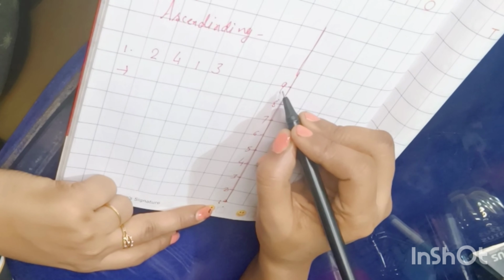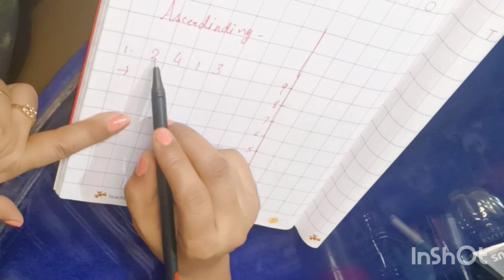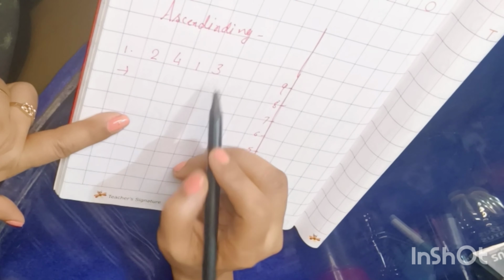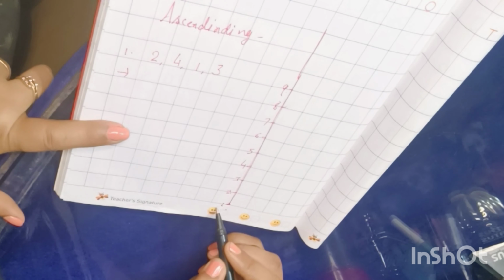It means 9 will be the largest number and 1 will be the smallest number. Here are the numbers 2, 4, 1, 6. We have to write them in ascending order. So let's count from 1.